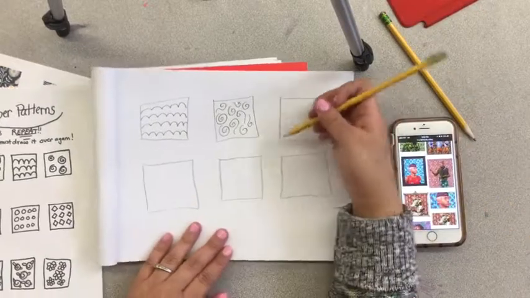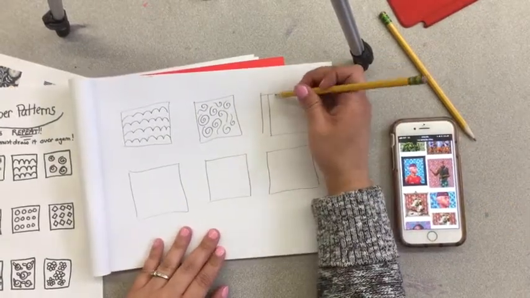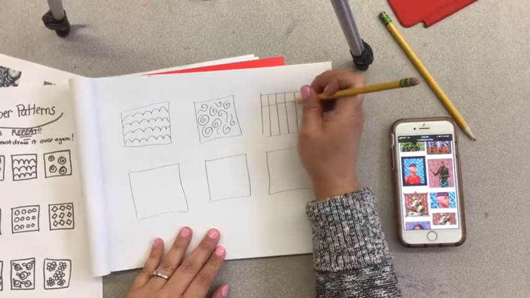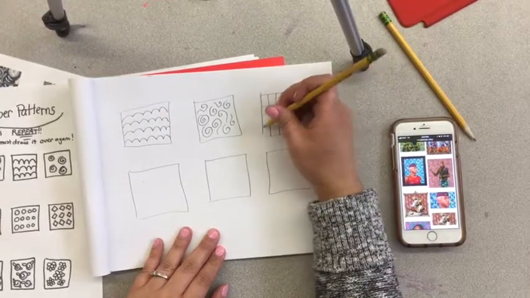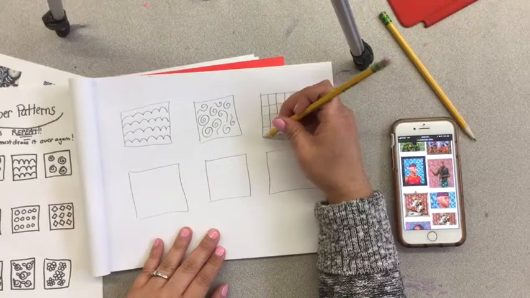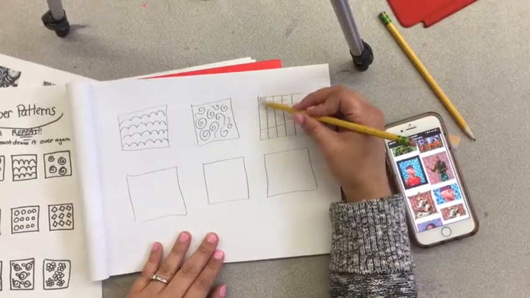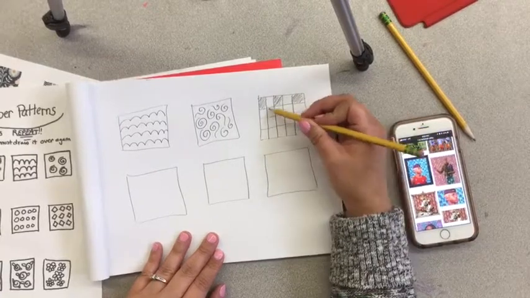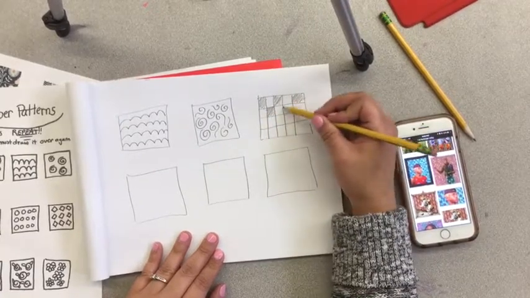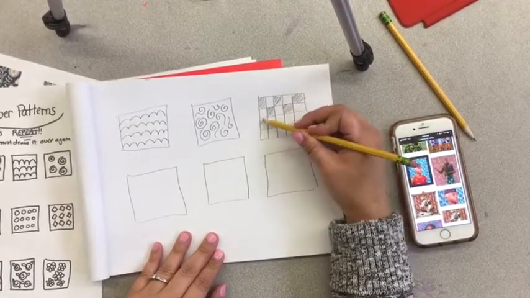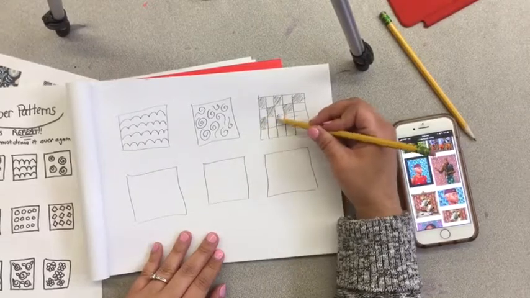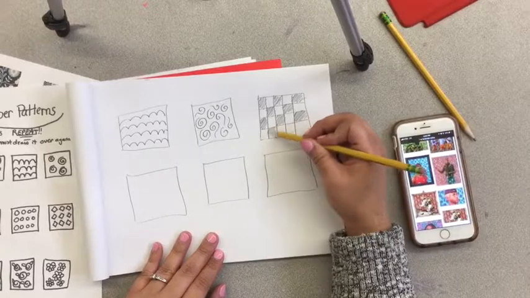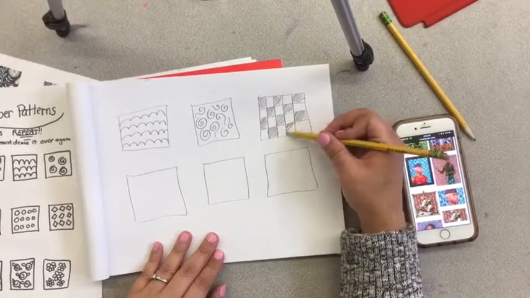And maybe I'll try one like a checkerboard. So that's lines going down and across. And with a checkerboard, every other square has the color, and you'll see I'm doing this quick because this is a thumbnail sketch. This is a way for us to get our ideas down, and it does not have to look pretty or finished.